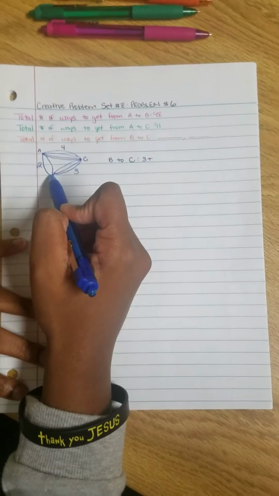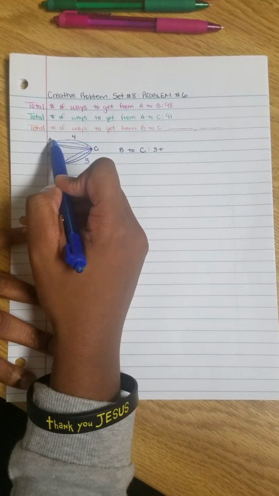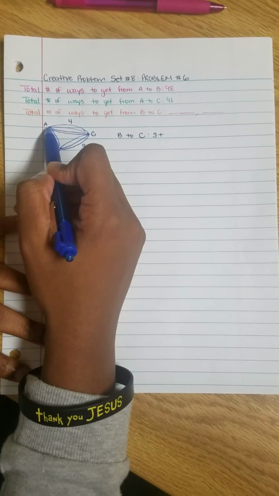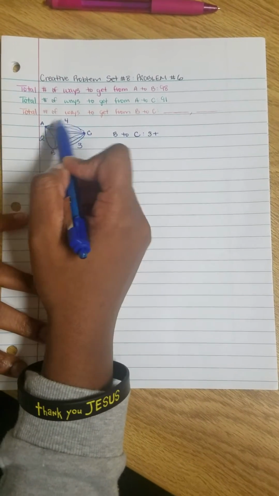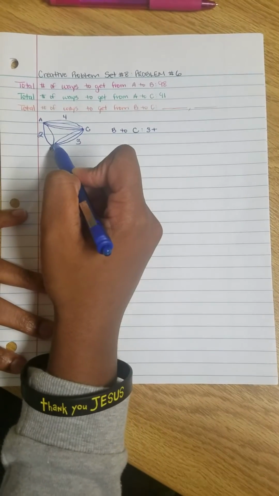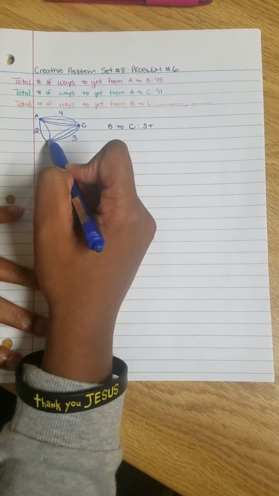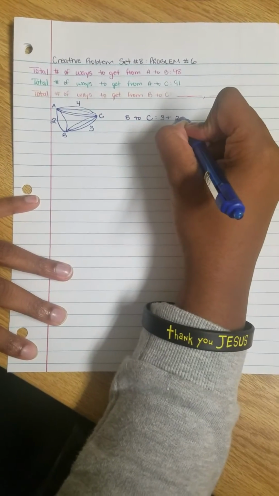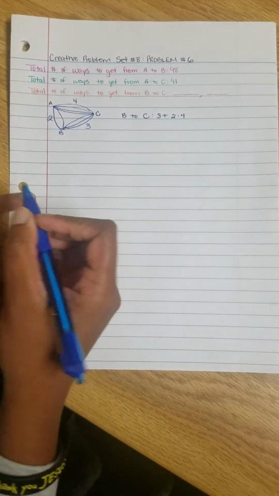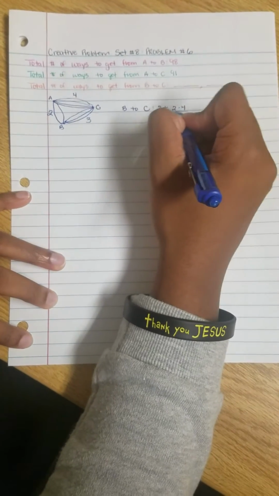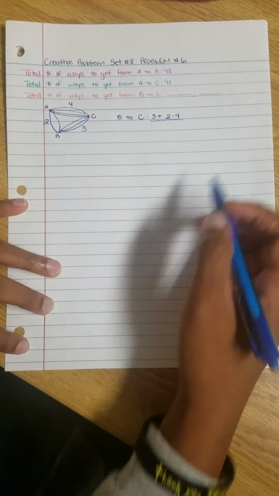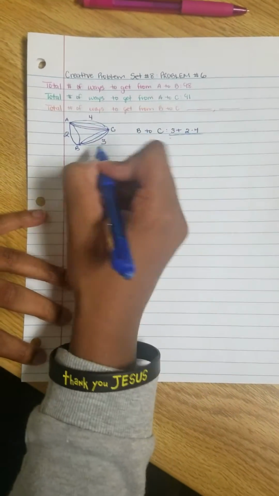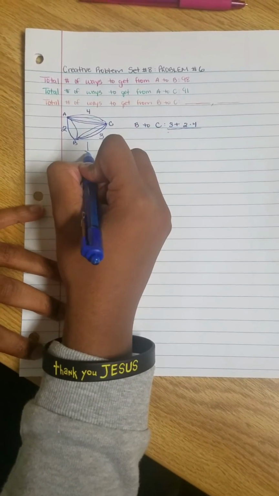plus if we take this first tunnel from B to A and then this first tunnel from A to C, or we can take this first tunnel from B to A and the second tunnel from A to C. So we're going to have different combinations of tunnels from B to A and A to C. So we're going to multiply those. So we have 2 times 4. So this is what is going to help us figure out the total number of ways to get from B to C.